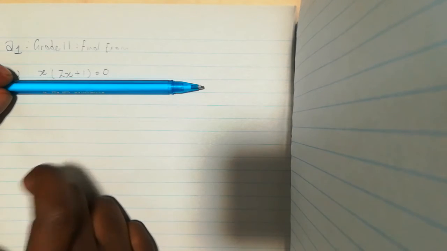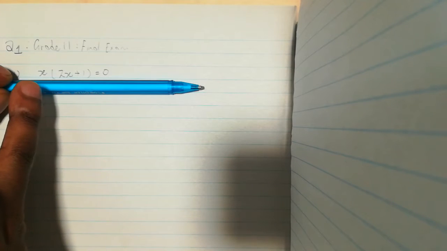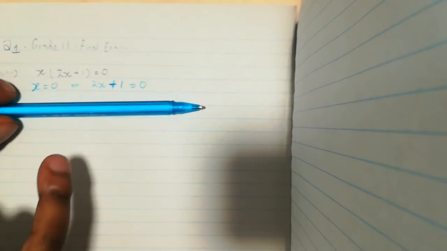What this question is asking is, what two numbers, when you multiply, give you 0? Which means the first term by itself should be 0, or the second term, which is the one in brackets, is equal to 0. That's when this equation will equal 0.